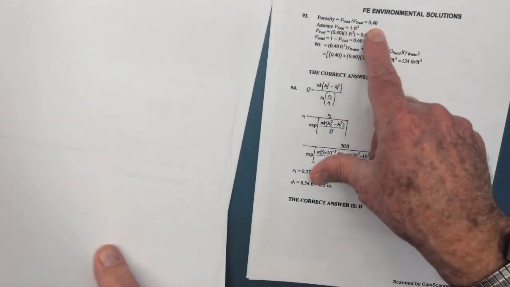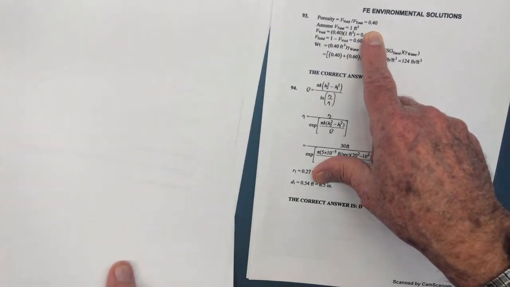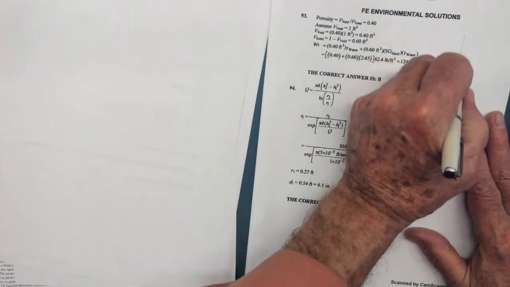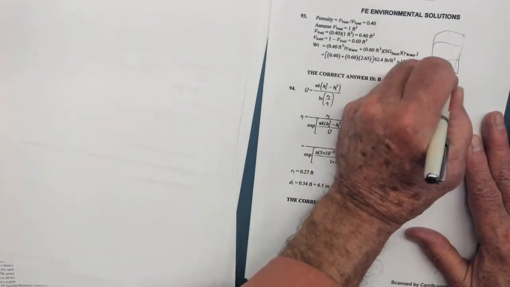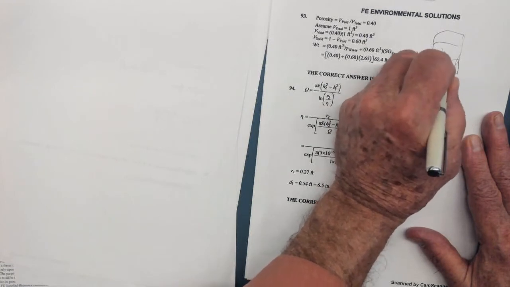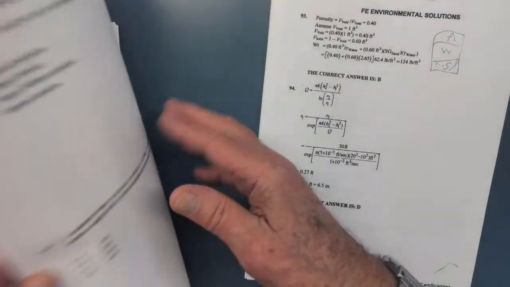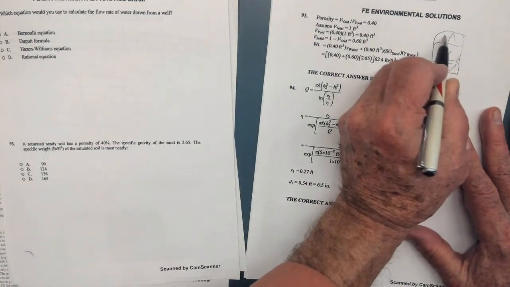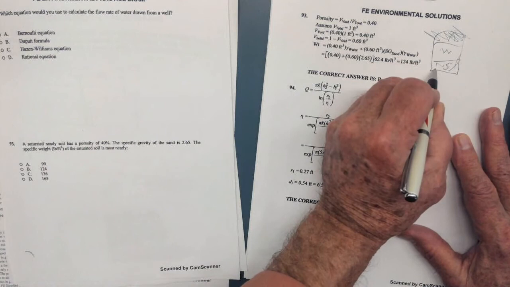I got the porosity, 0.4, and it says assume you got a volume of 1 cubic foot, because what you're doing is here, I have this phase diagram, and I have my soil, I have my water, and I could have air. Now in this one, they already said it's saturated. So if it's saturated, there's no air. Okay, so really the picture you're looking at is just water and soil.